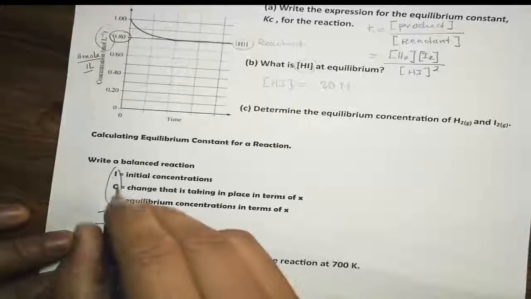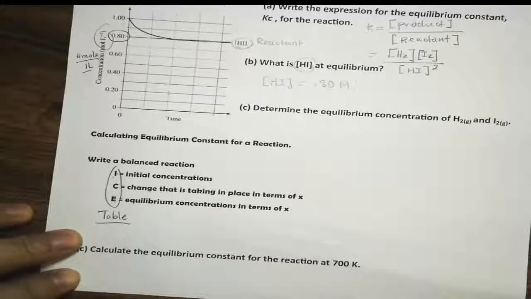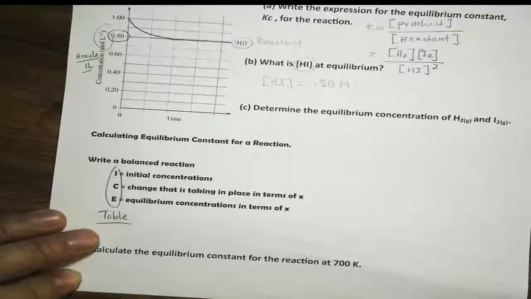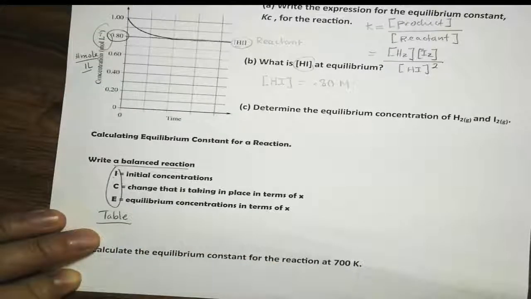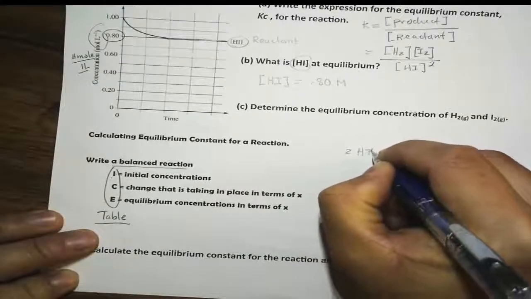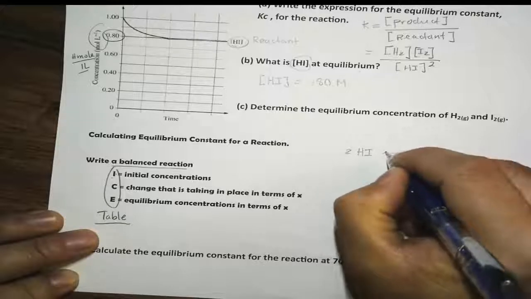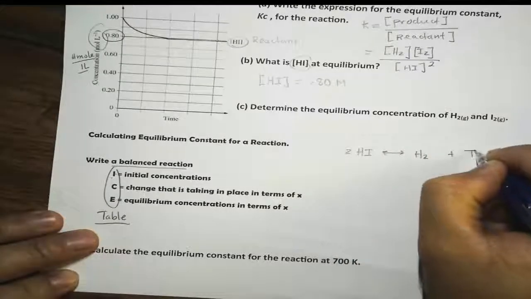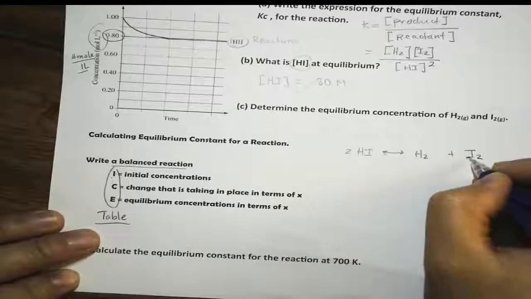So basically you can make a table, ICE. The ICE table starts with your balanced chemical reaction. So let me rewrite that again: 2HI reversible H2 plus I2.